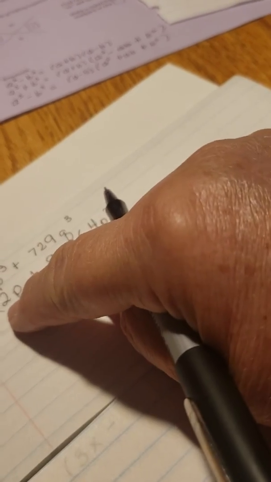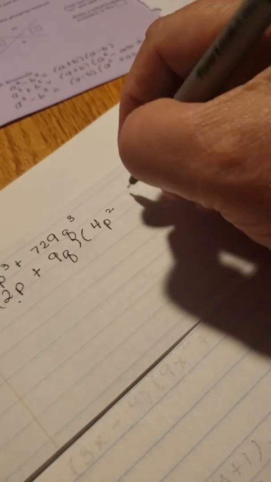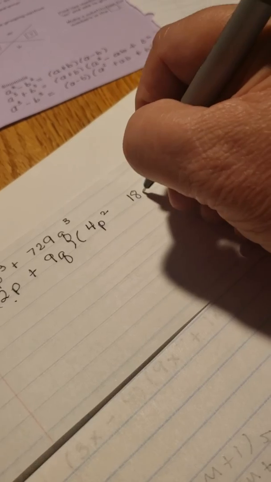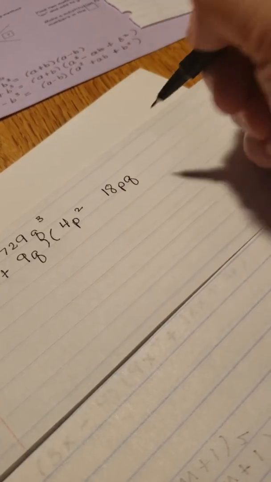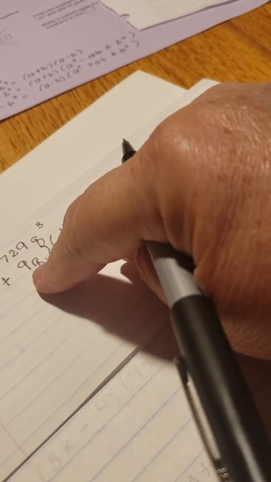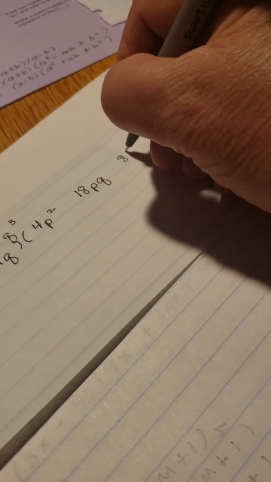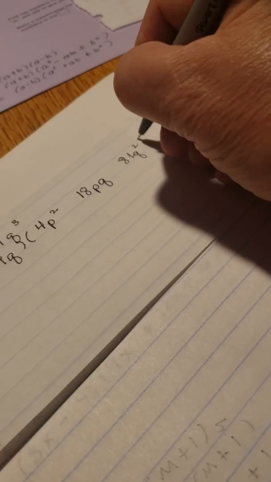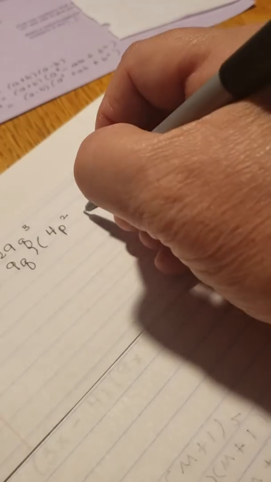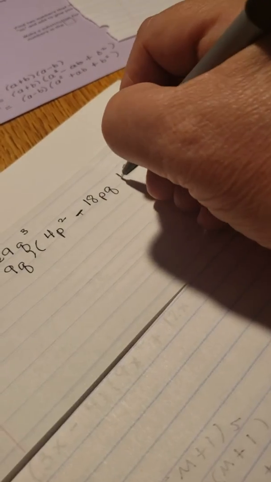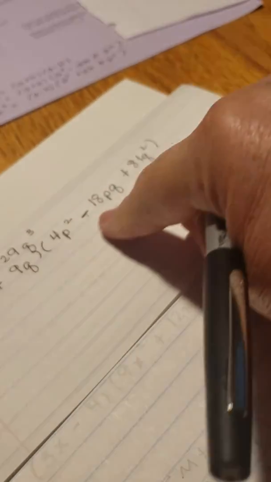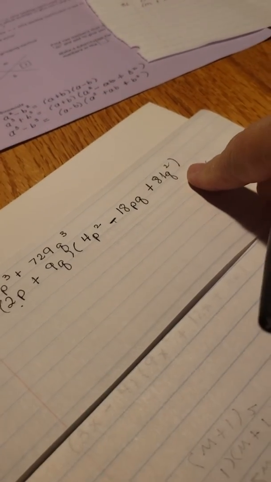I multiply 2p times 9q and get 18pq. Then I square the last one. 9q times 9q is 81q squared. If this is a plus, this is a minus, this is always a plus, and that's my final answer for that problem.